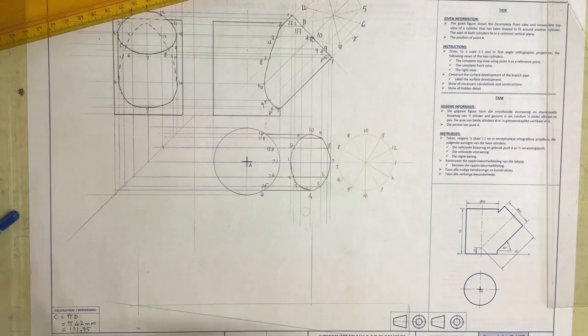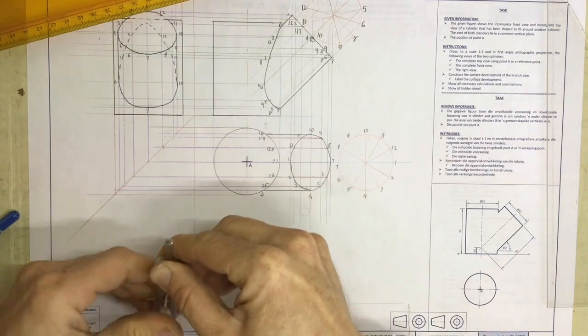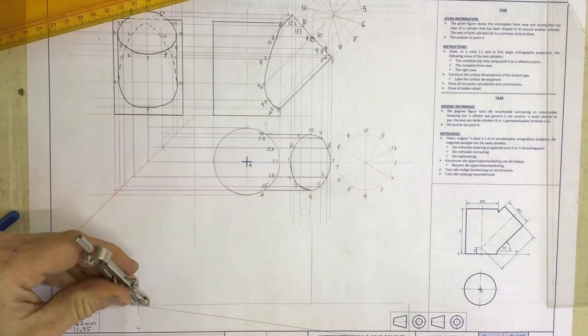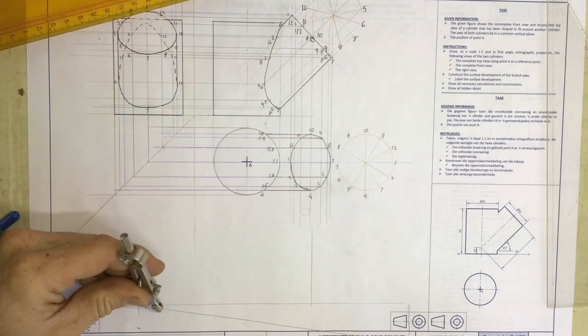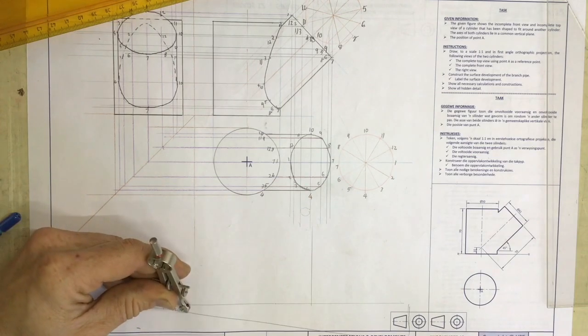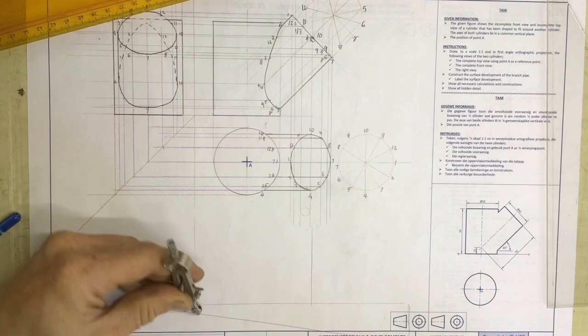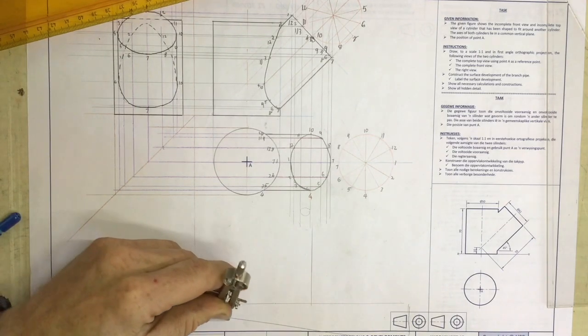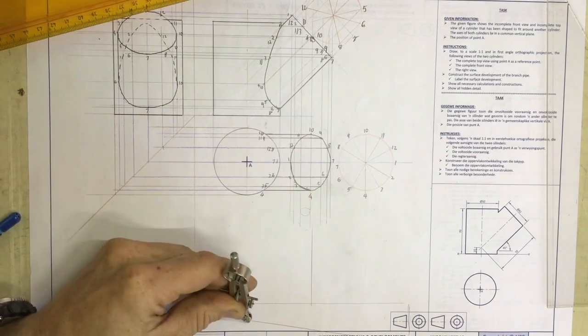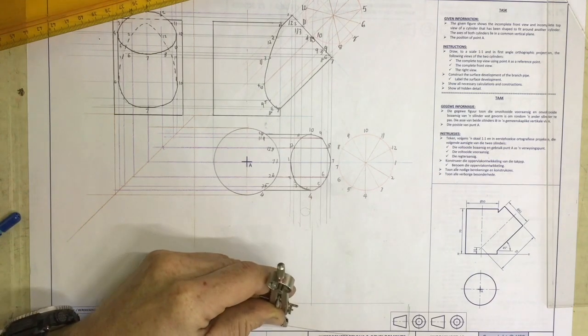Take a pair of compasses. I like compasses. It makes a slightly darker mark. And you're going to break off, make 12 little marks. 1, 2, 3, 4, 5, 6, 7, 8, 9, 10, 11, 12.